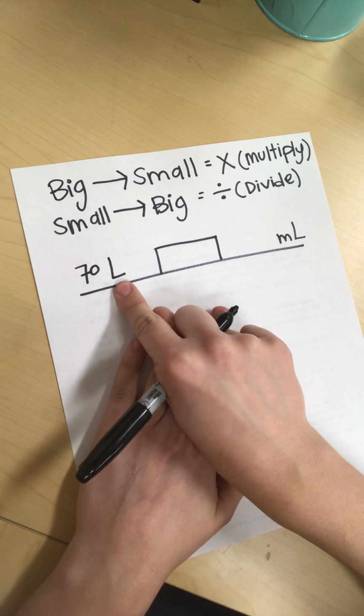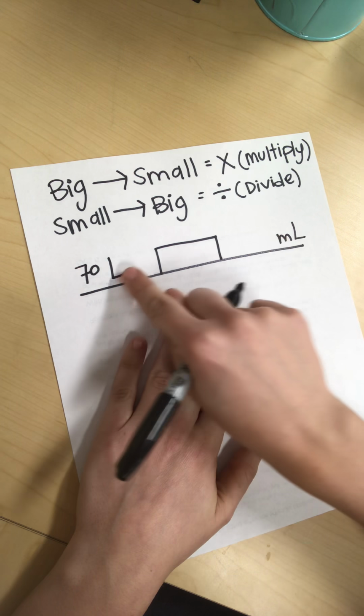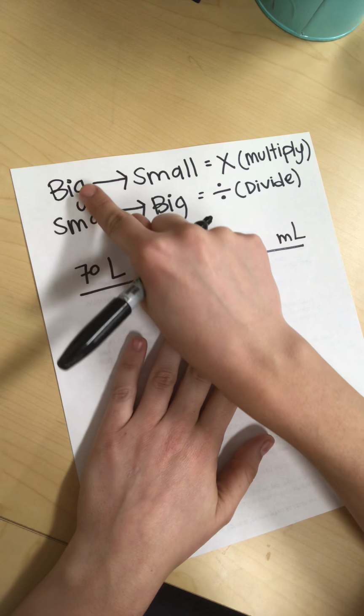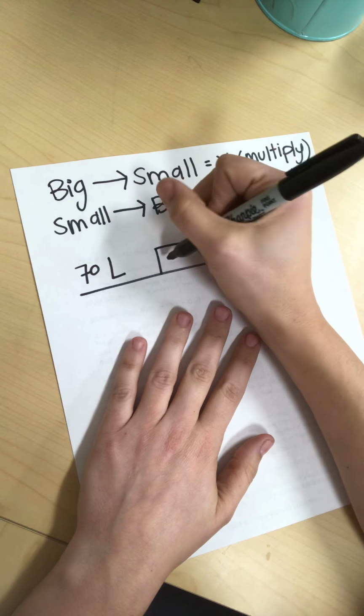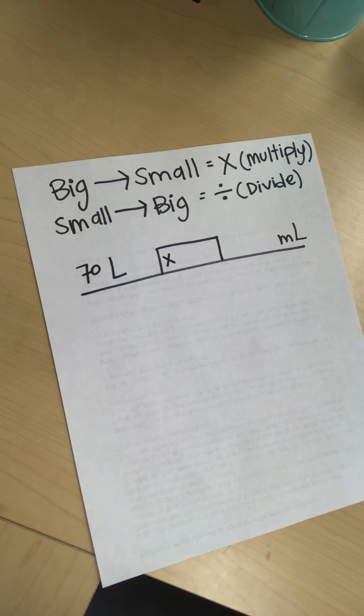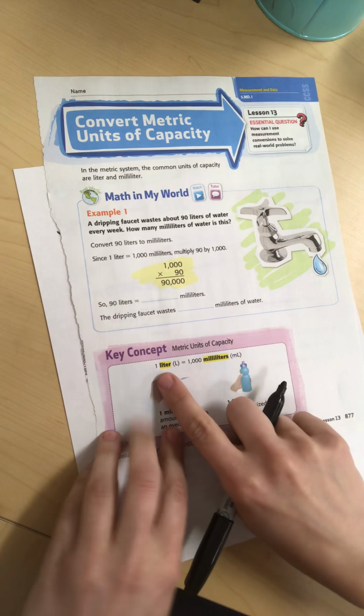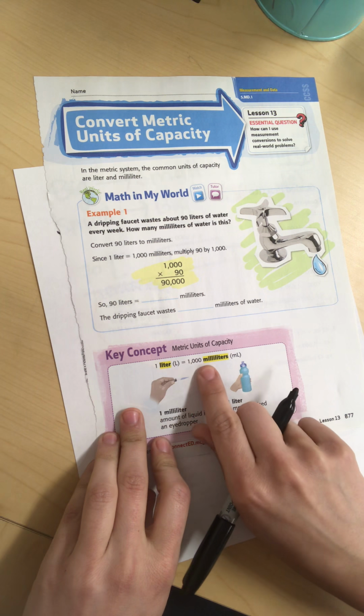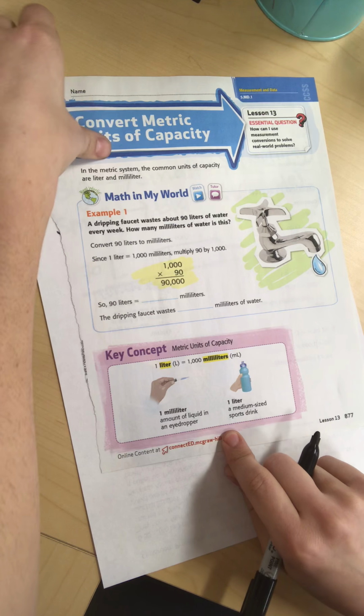Well, a liter is a lot bigger than a milliliter. So you have big to small. You're going to be multiplying. Now you have to figure out how many milliliters are in a liter. Well, when you check your blue arrow here, it shows you that 1 liter is equal to 1,000 milliliters.